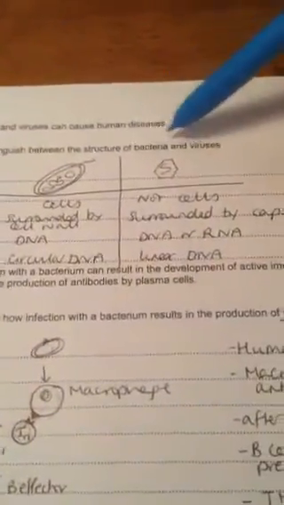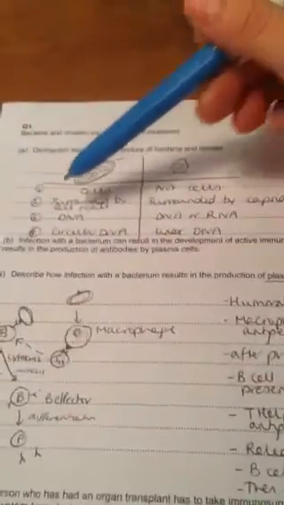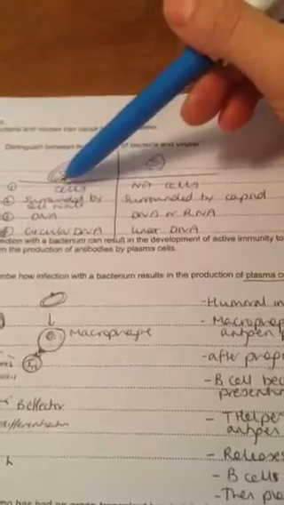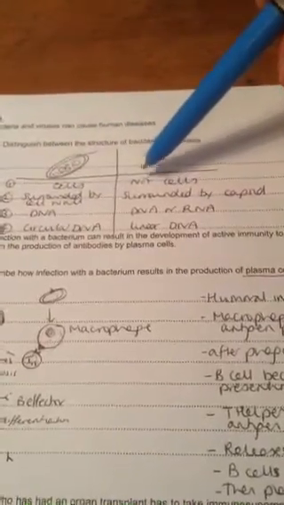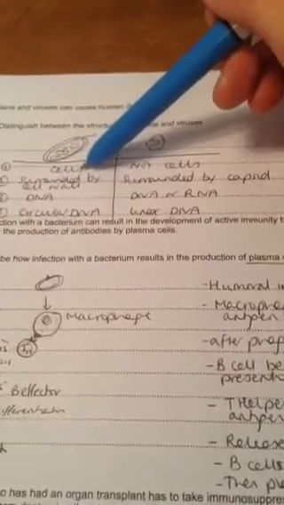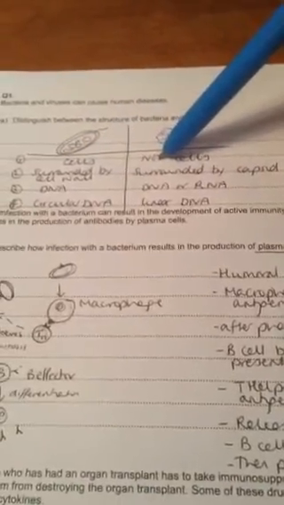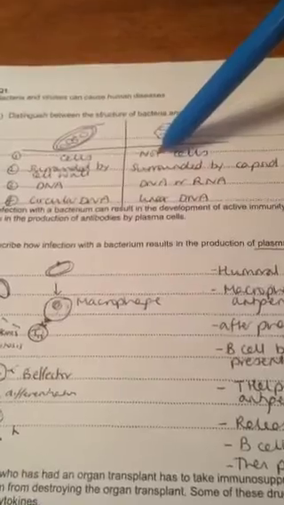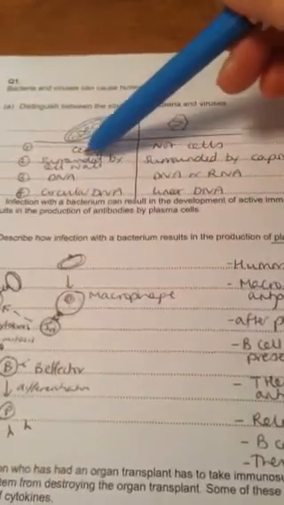So starting with the first one, distinguish between the structure of bacteria and viruses. Now there are 2 marks available, so you just need to do one basically. Bacteria have got this and viruses have got this, and you need to do that twice for the 2 marks. So bacteria are cells, viruses are not cells. Another word for that is acellular. Bacteria are surrounded by a cell wall.